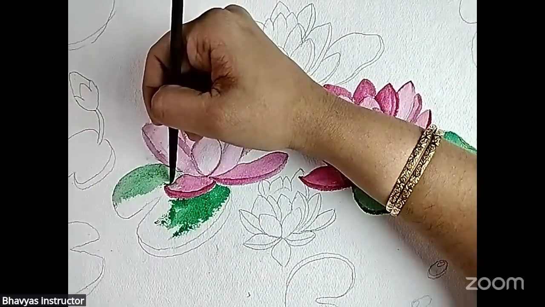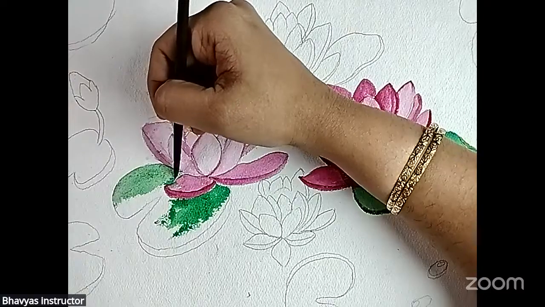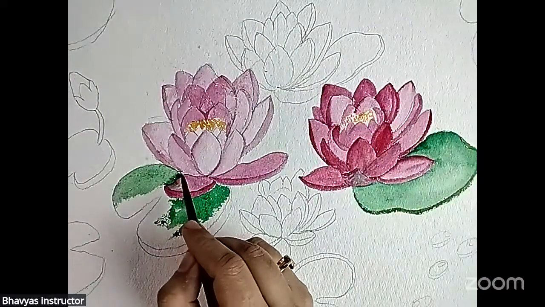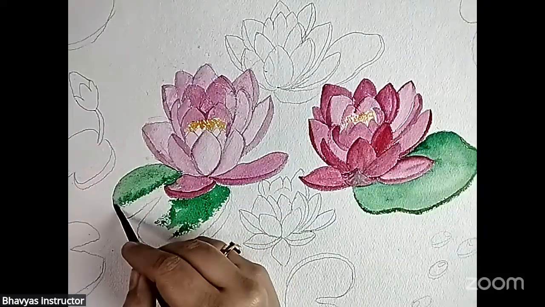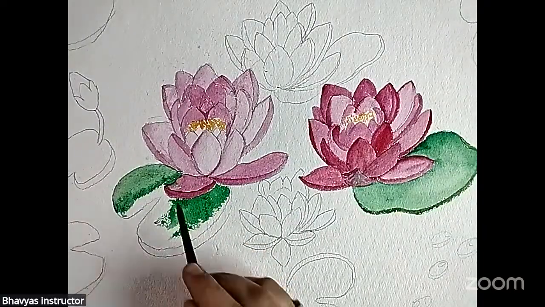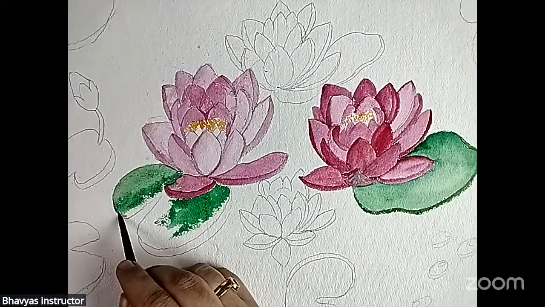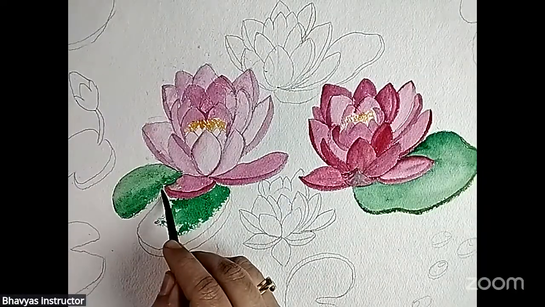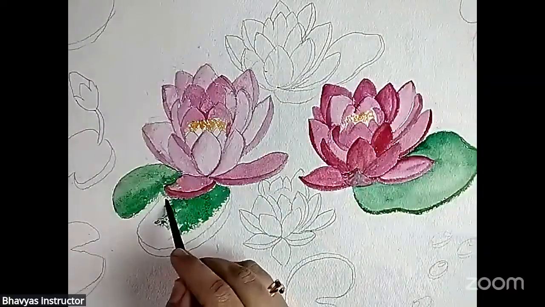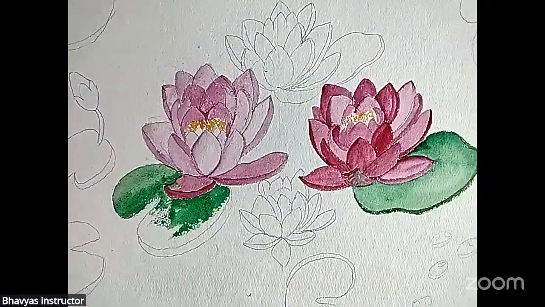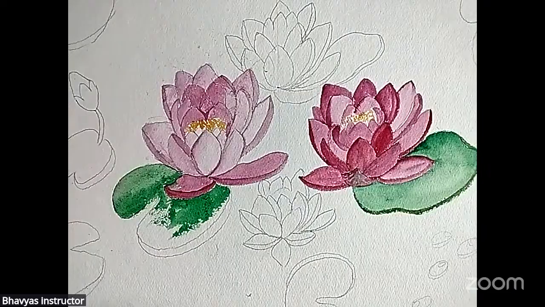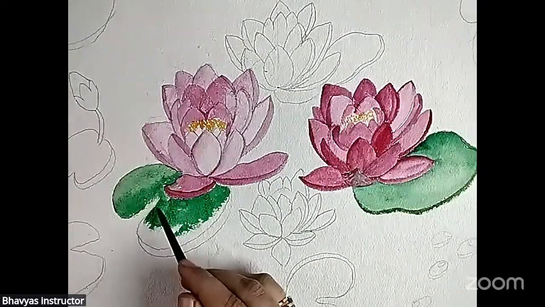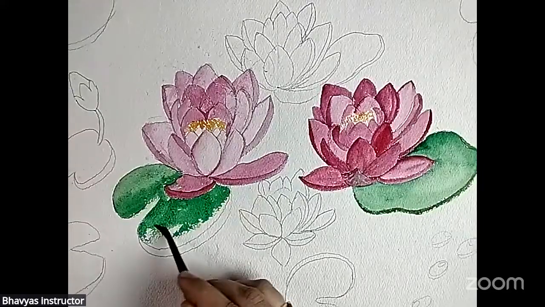So while adding near to the petal, you need to be very careful. Color should not get mixed up. Okay. So while pulling the color, you need to pull it slowly. Like this.